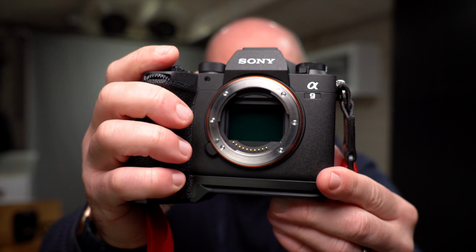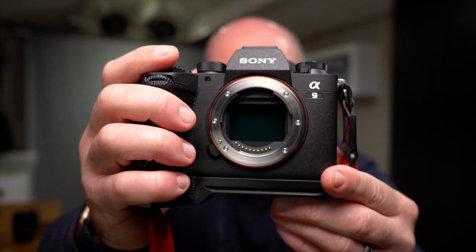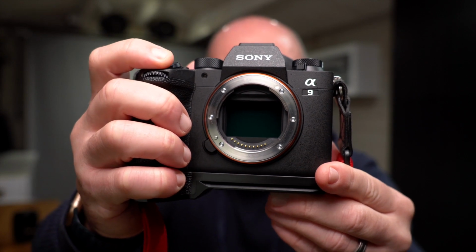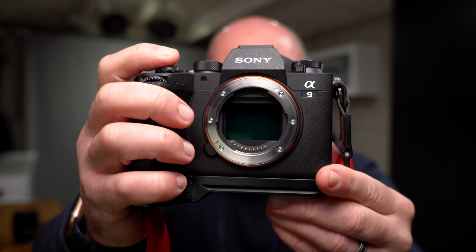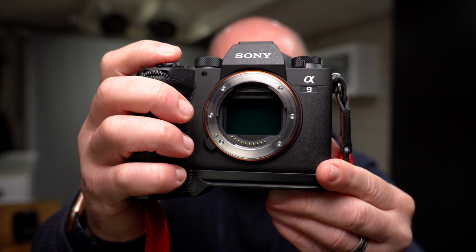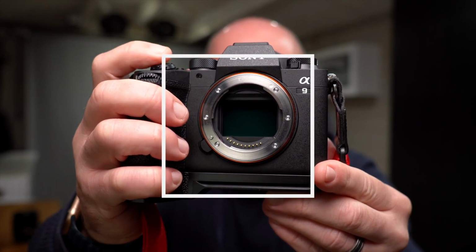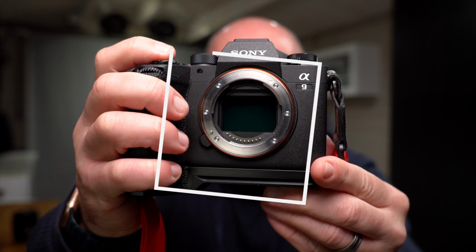So this is a full frame camera. I'm using the Sony A9 Mark II. If I turn this on, now if I press this shutter button, now you can hear a shutter, but this is actually in its electronic shutter mode. That's a simulation noise of an actual shutter. Okay, so you can actually turn that off.